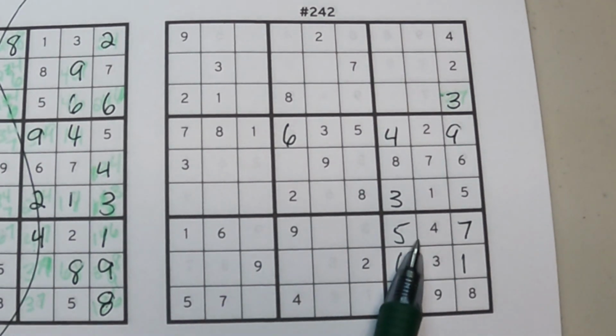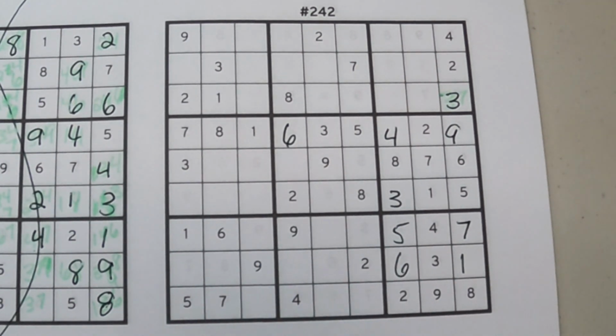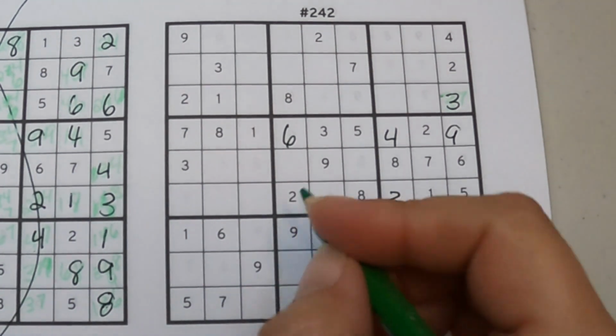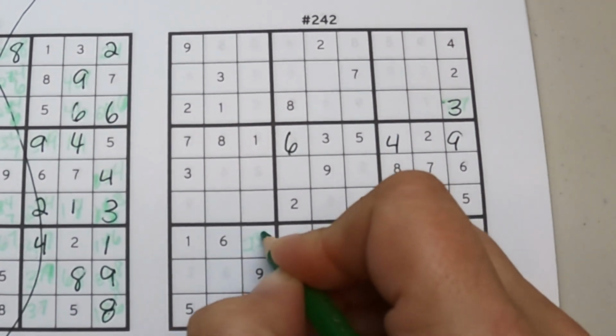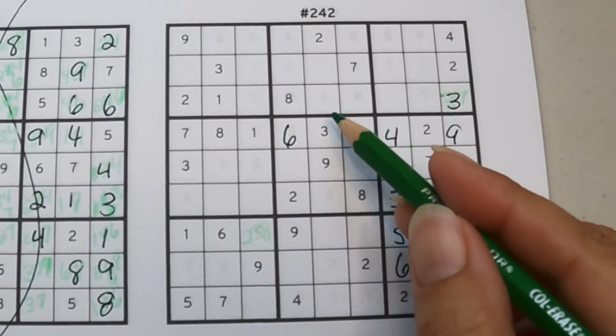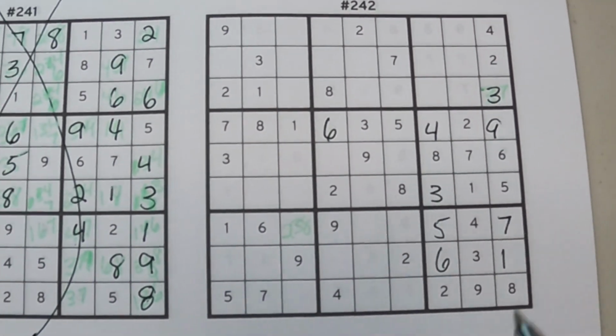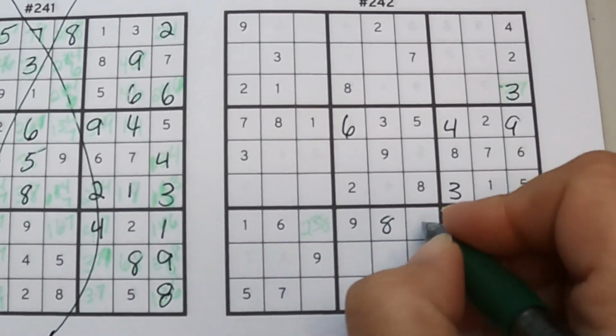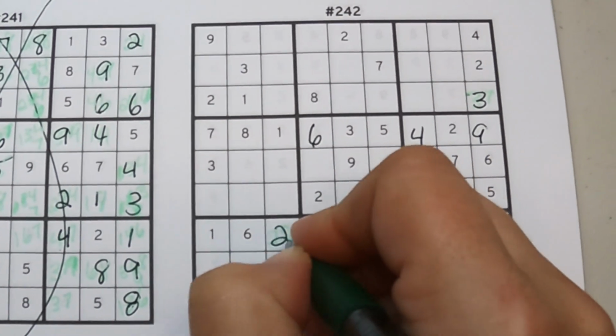For this row, we're missing 2, 3, and 8. No help here. 2, 3, 8. 2 and 3 here. Makes this our 8. 2 and 8 here. Makes this our 3, 2.